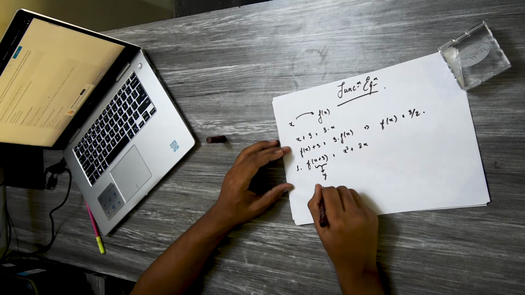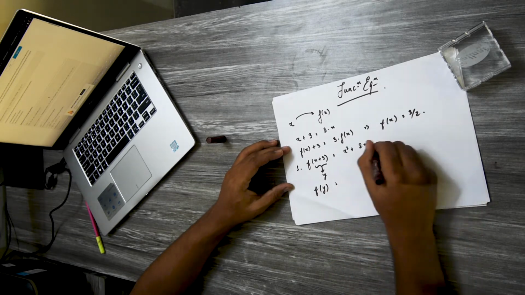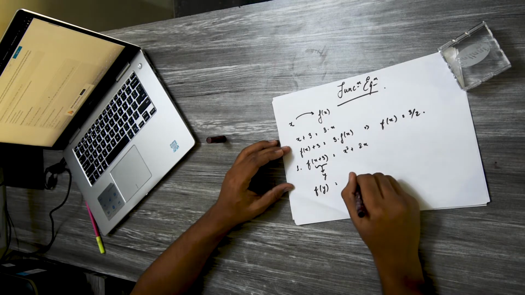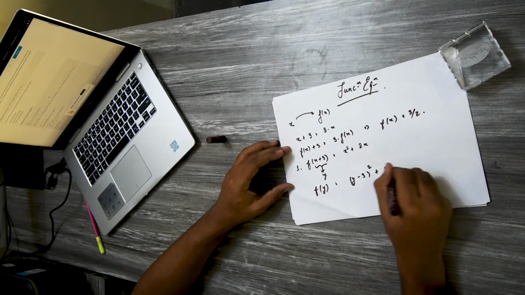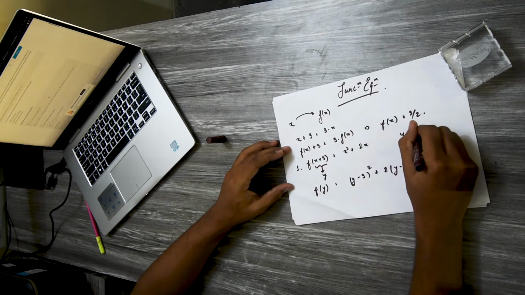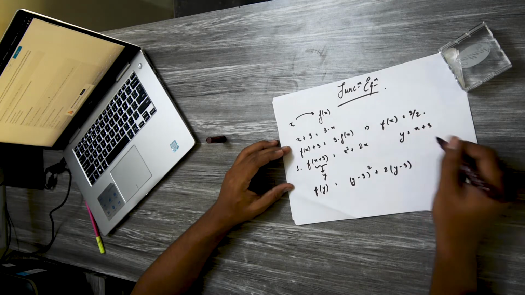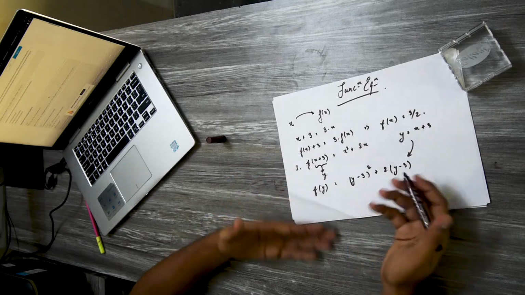So it becomes f(y) = (y - 3)^2 + 2(y - 3), where y = x + 3. So you get the general idea how this is going to be solved. You simplify this and you get the answer. That's pretty simple, but things don't end so simply.